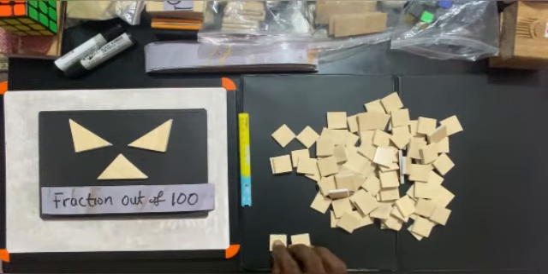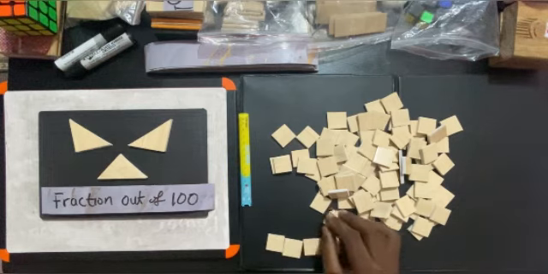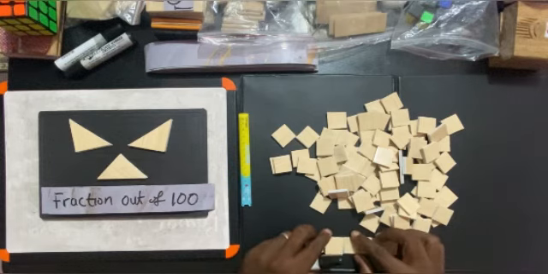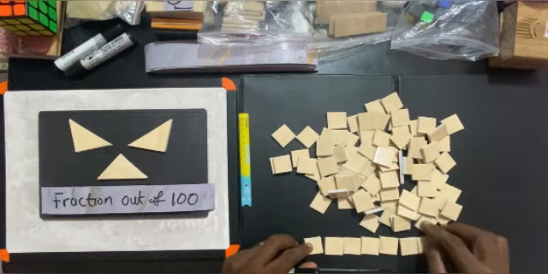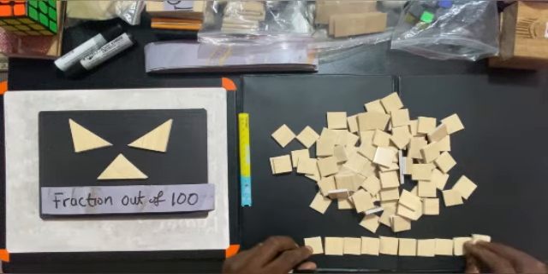And in this stack, let's go 1, 2, 3, 4, 5. Let's do 5 on each side.